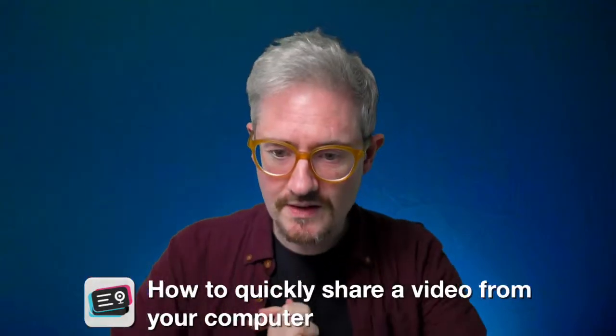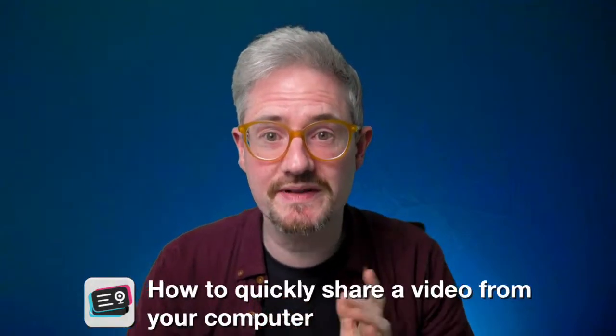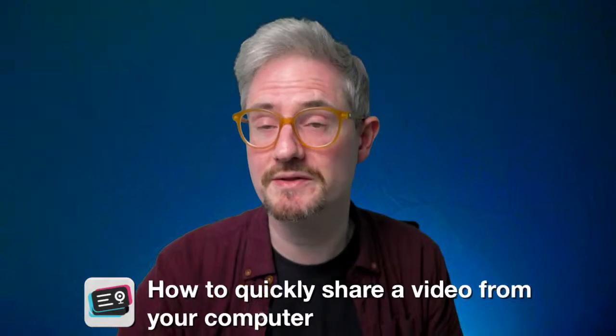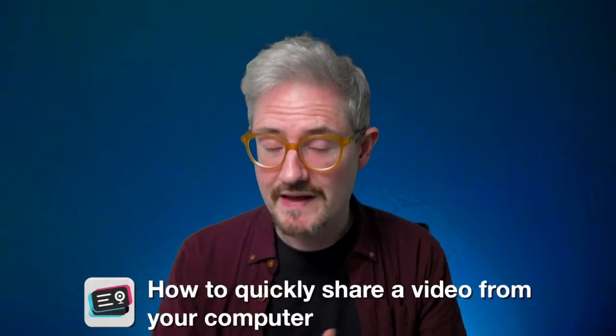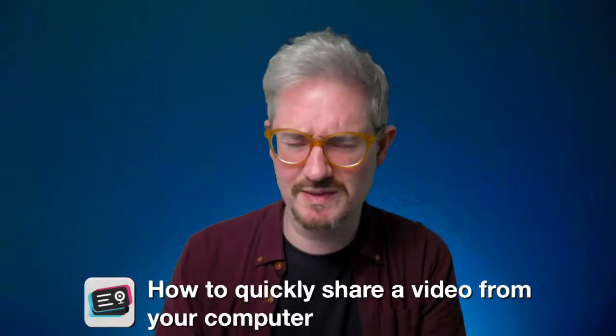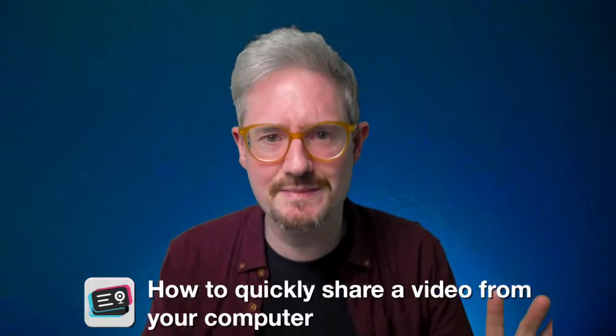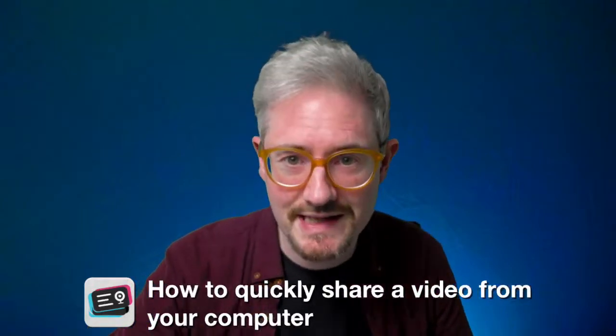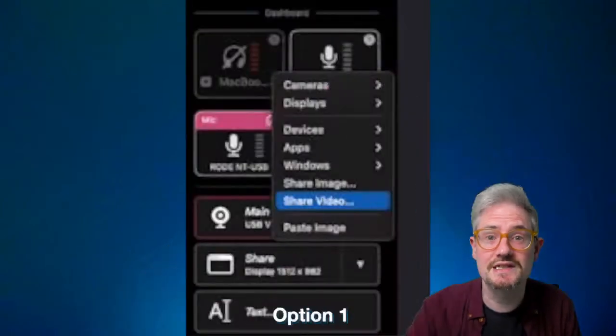So first thing we're going to talk about: how to quickly share a video from your computer. So you're on a Zoom call, you want to show a video quickly. I think there's probably ways to do it in Zoom, but you want to do it seamlessly and you want to be able to go Aside 3D when you share it. Here are the instructions for that.